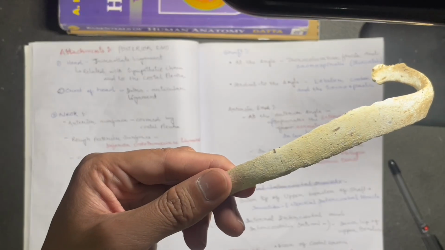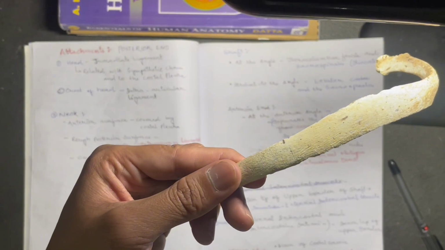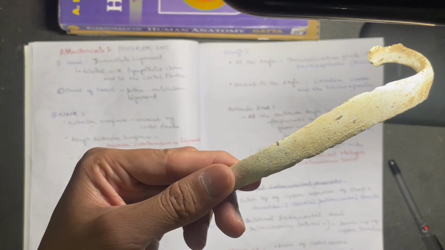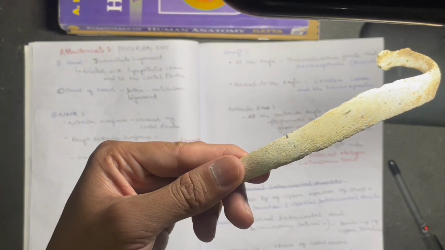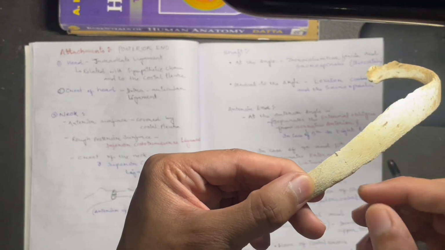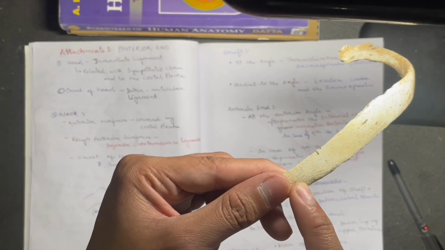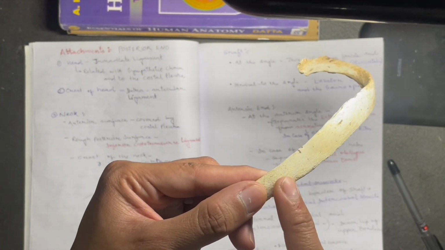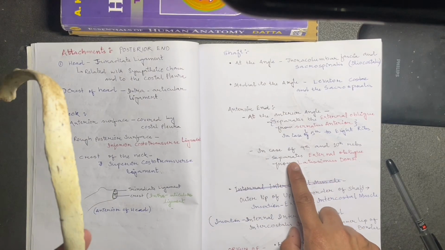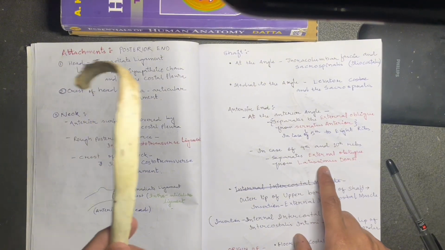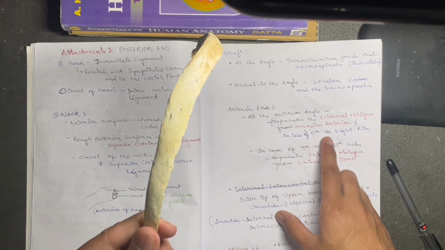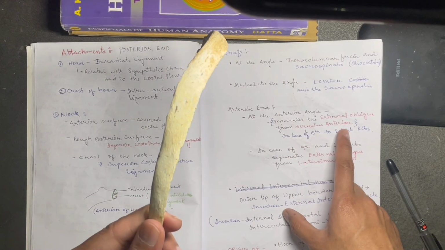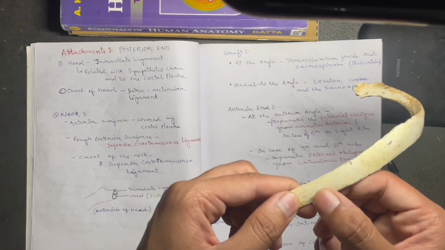At the anterior angle of the shaft, in the case of the 5th to 8th ribs, there is origin of the external oblique muscle, which separates from the serratus anterior muscle here. In the case of the 9th rib, the origin of the external oblique separates from the latissimus dorsi here. In the case of the 5th to 8th ribs, the origin of the external oblique separates from the serratus anterior muscle.